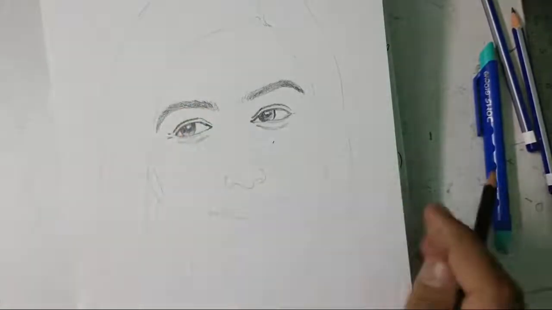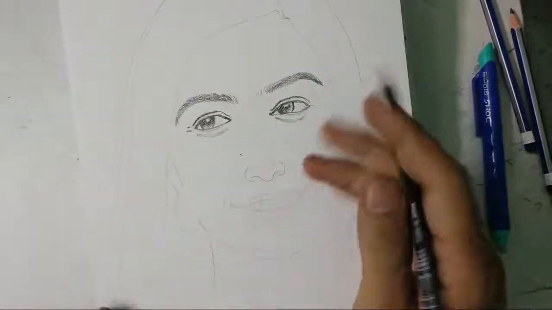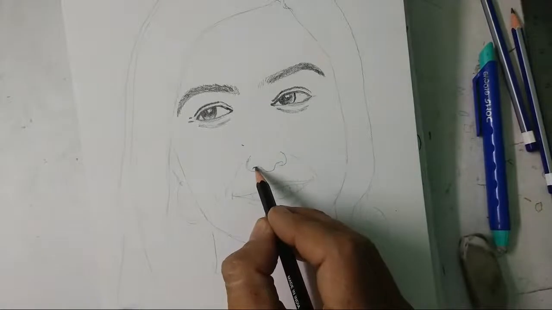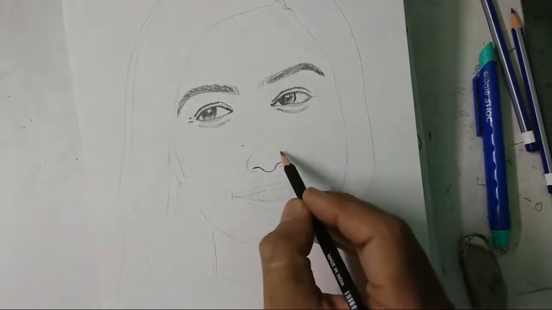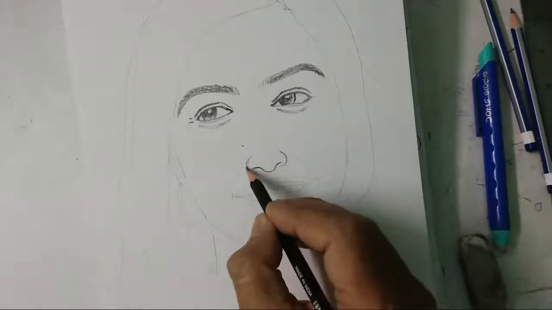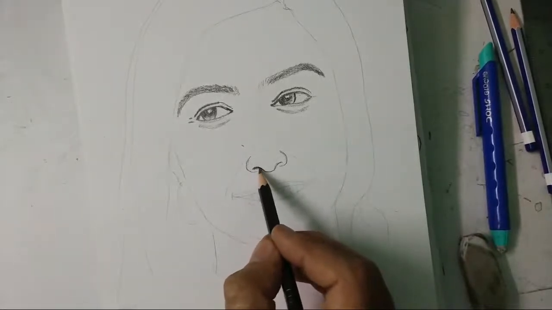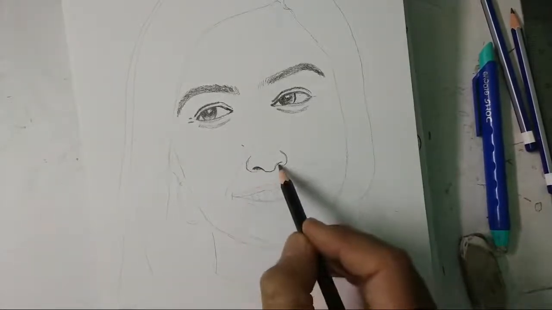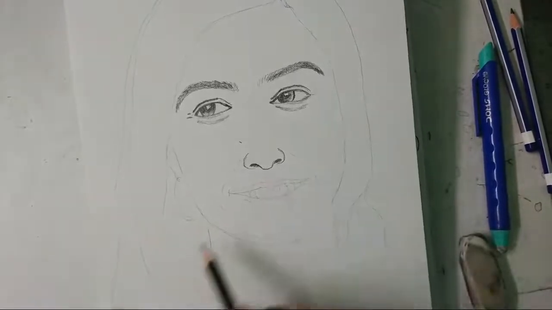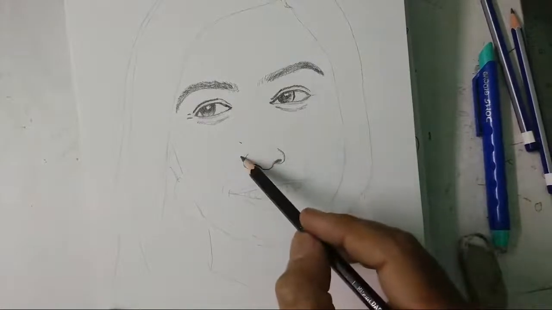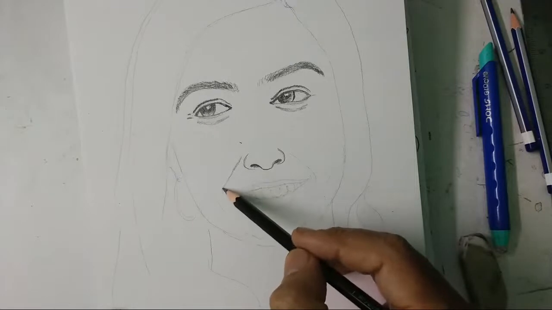Now get the shape of the eyebrow correct, because the face is tilted. Now the nose, starting from the nostril, and the lower part of the nostril, which is in darkness, will be shaded dark. And there is a smile, and the cheeks are prominently visible.